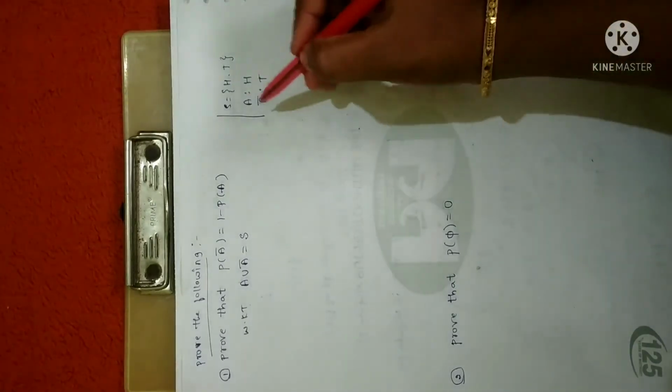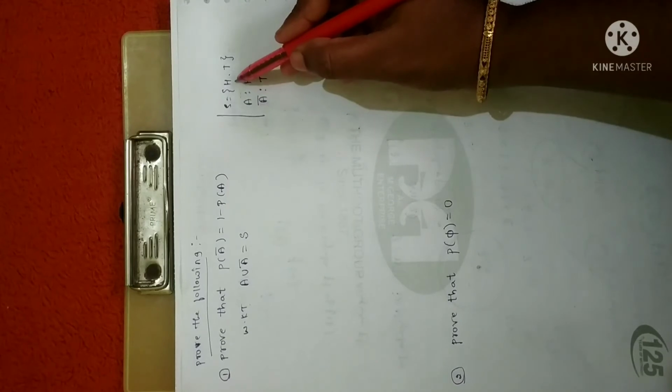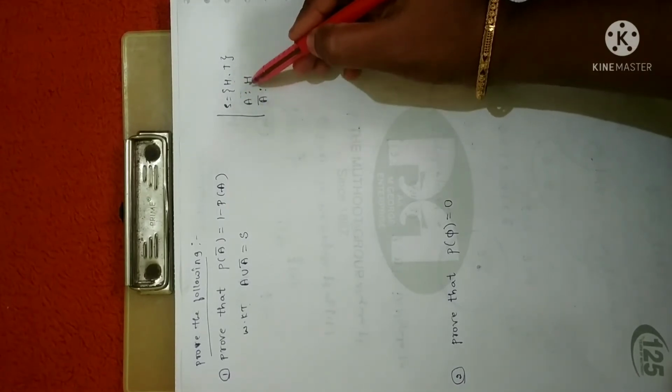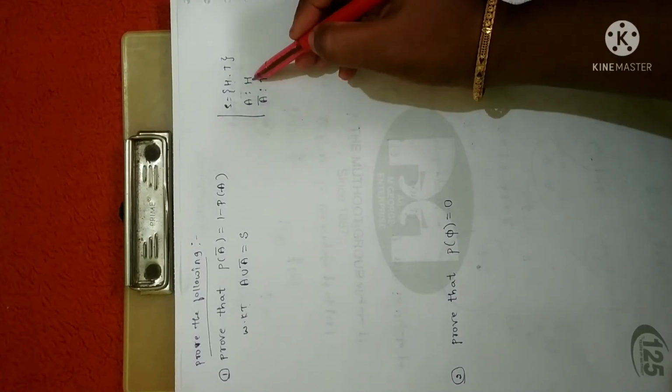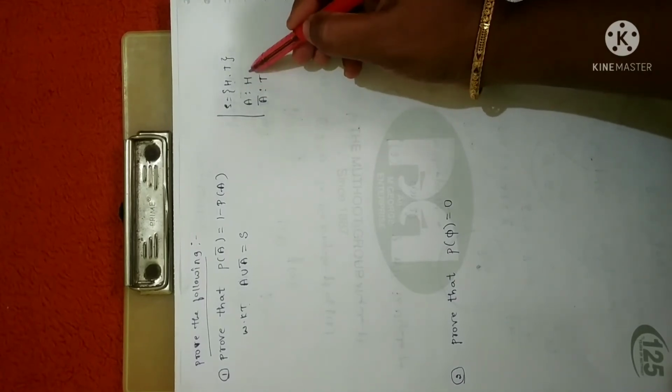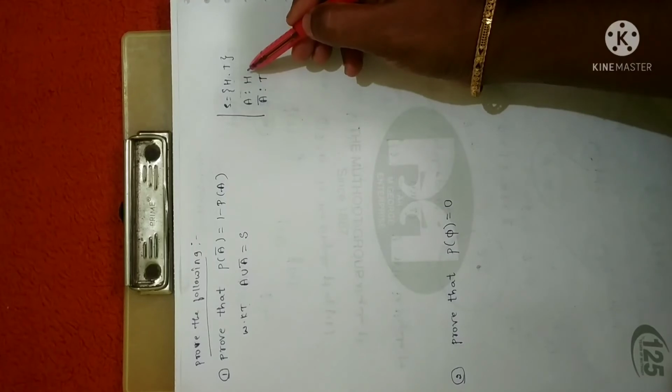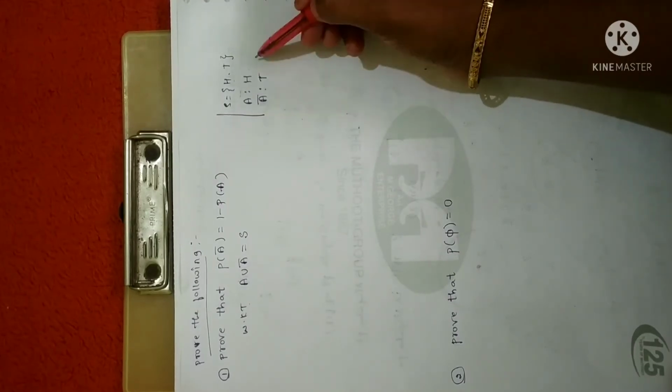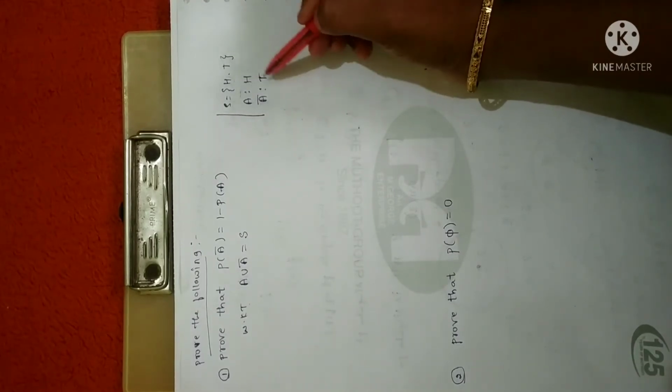I'll just repeat once again. When you toss a coin, the sample space will be all the possible outputs. Either it should be head or it should be tail. Let me consider event A as getting a head. A bar is the complement. Getting a head is the event. Its complement is not getting head. Not getting head is the same as getting tail.